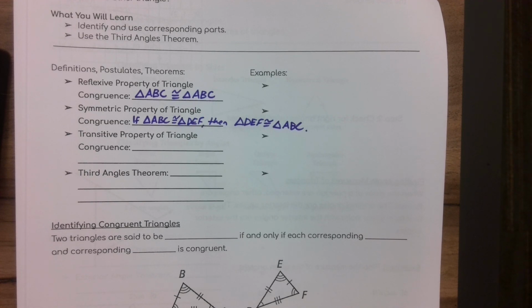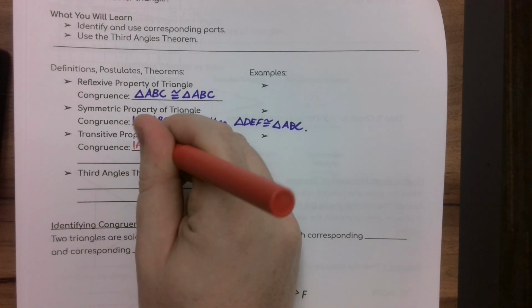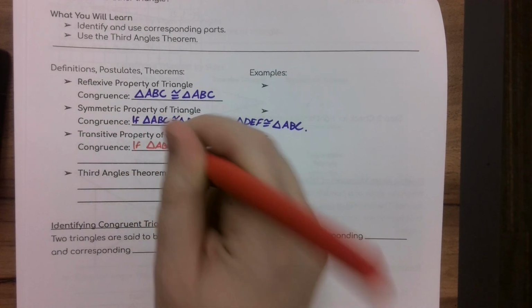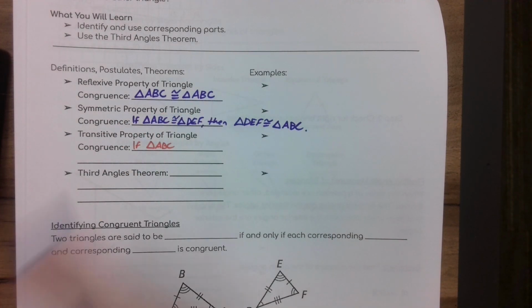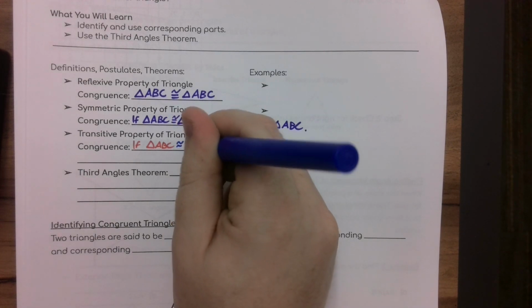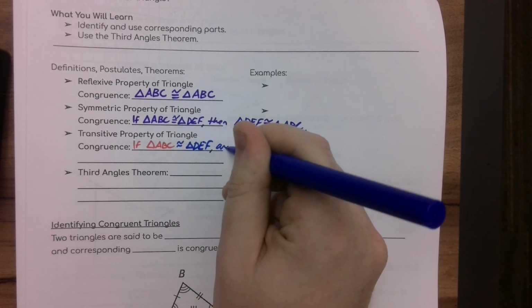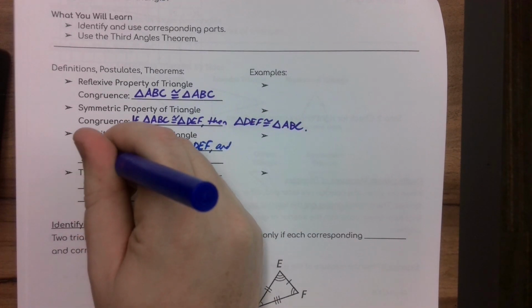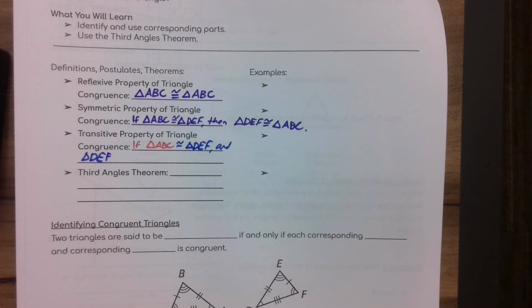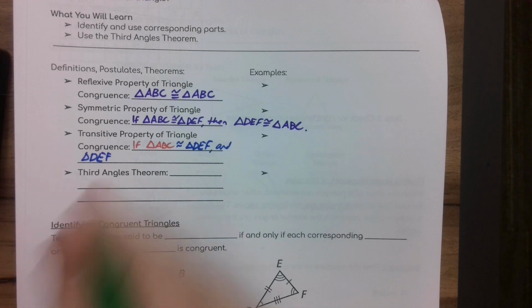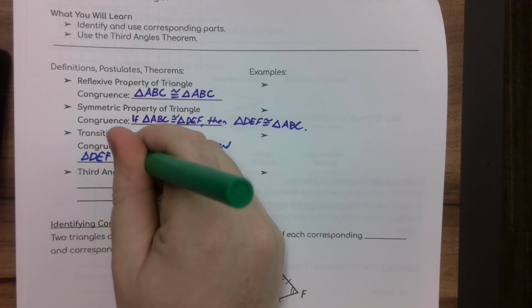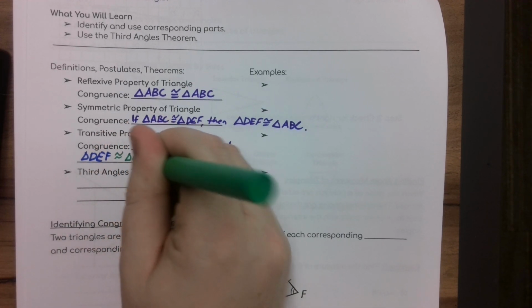Finally, we have the transitive property of triangle congruence. If you have some triangle ABC, and you know that it's congruent to some triangle DEF, but DEF is also congruent to some other triangle. This time I'll call it triangle GHI.